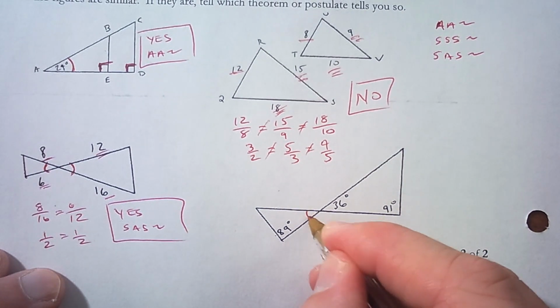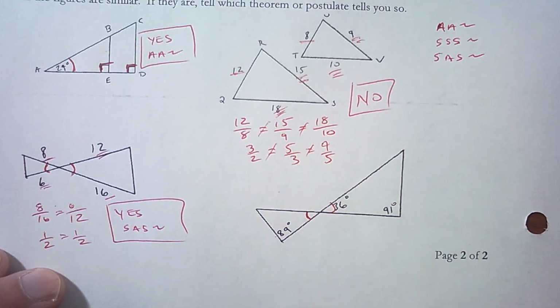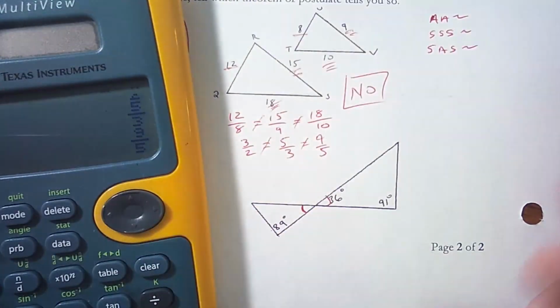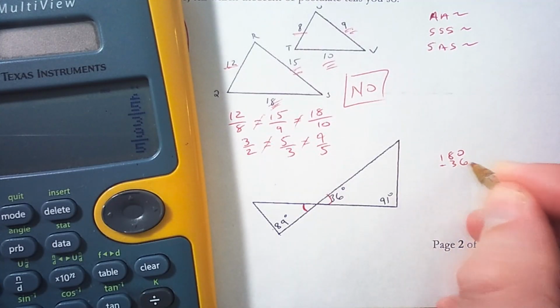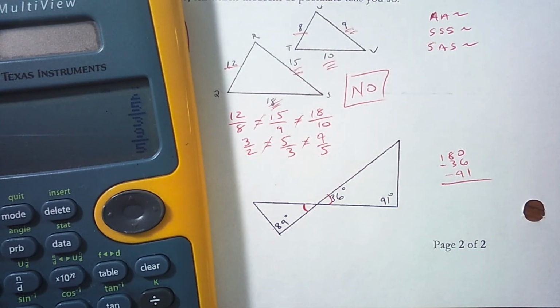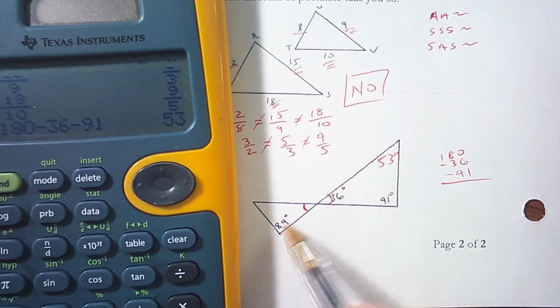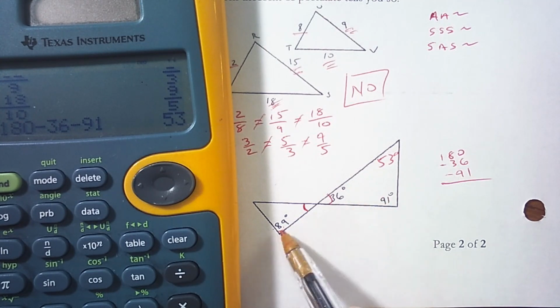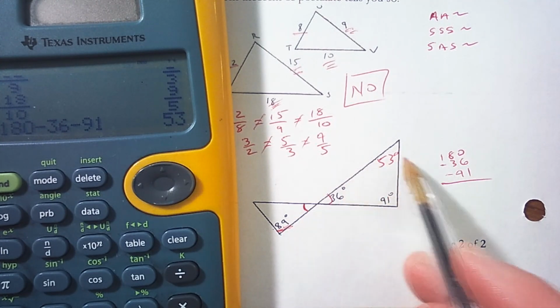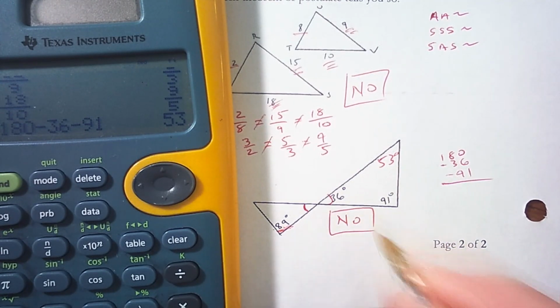This one looks like it could be angle-angle similarity. I've got vertical angles. Those are both going to be 36, so those are congruent. And let's do 180 minus 36 minus 91 to get this angle. And that gives me 53 degrees. And that's not the 89 I was looking for. I've got an 89 over here, but not over here. So these cannot be similar.